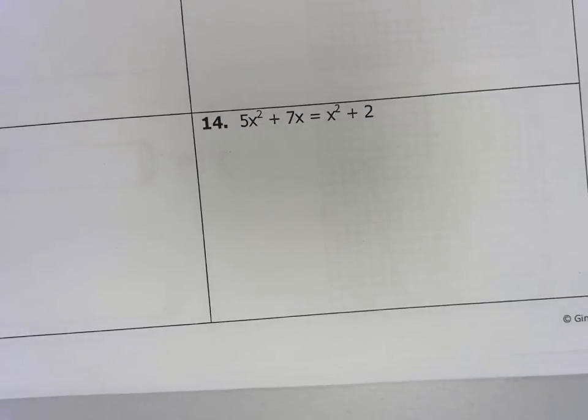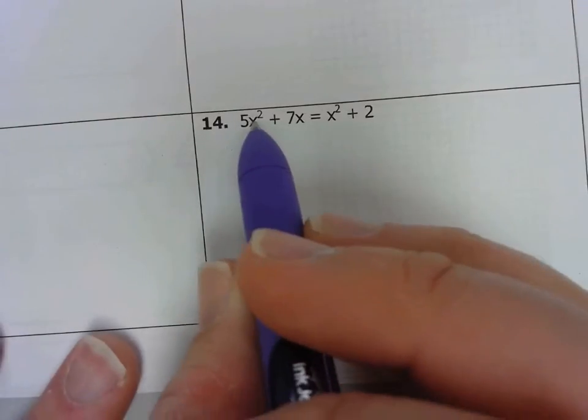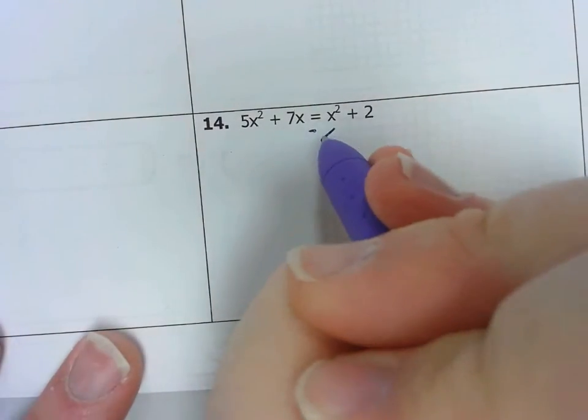If I look at 14, we always want to try to factor first. So I need to get it equal to 0. Tell me how I would get this equal to 0. Subtract 8x or x squared. It doesn't really matter. You could have subtracted 5x squared and minus 7x. You'll get the same answer eventually.